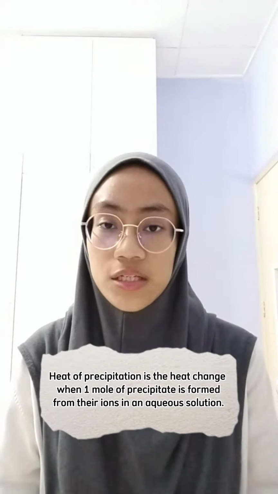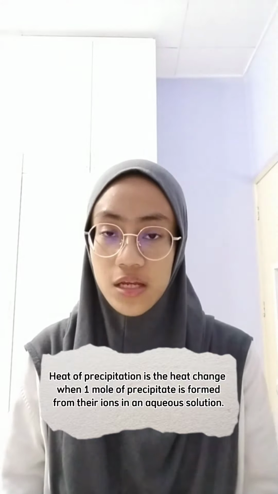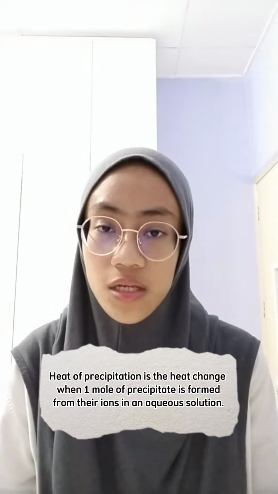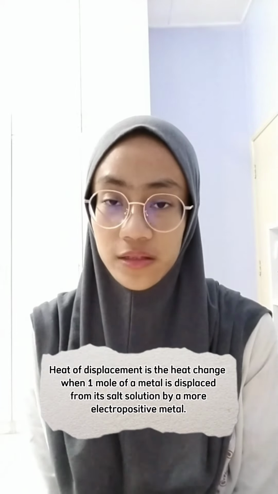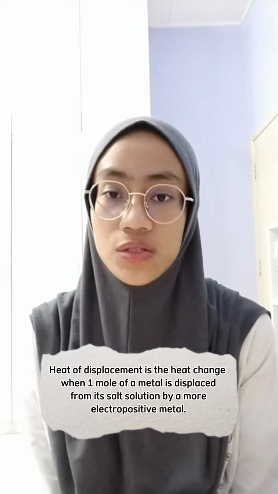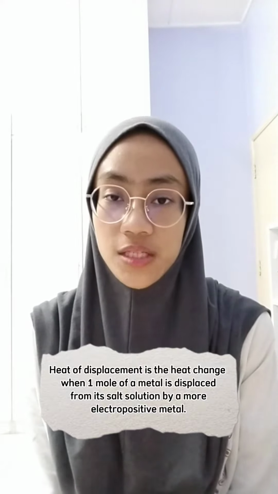As we know, heat of reaction has 4 types. So, what is the meaning of each type of heat of reaction? Okay, so let's start from the heat of precipitation. Heat of precipitation means the heat change when 1 mole of precipitate is formed from its ions in an aqueous solution. The second one is heat of displacement. Heat of displacement is the heat change when 1 mole of a metal is displaced from its salt solution by a more electropositive metal.